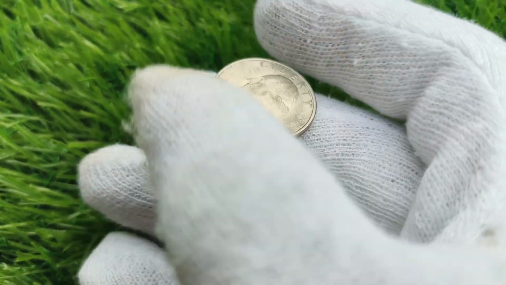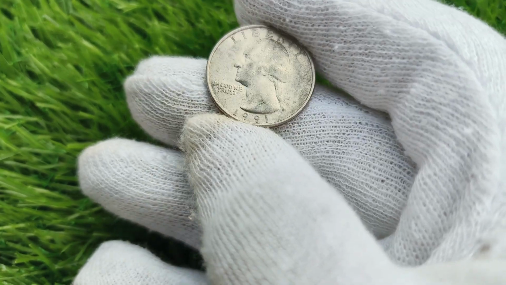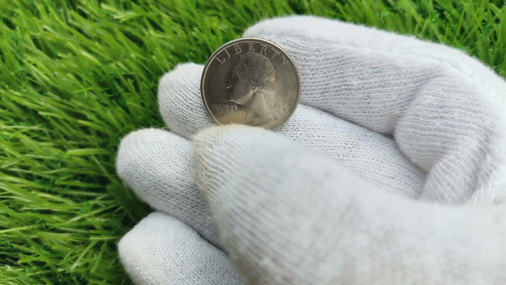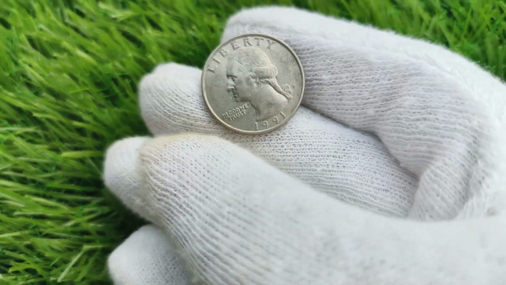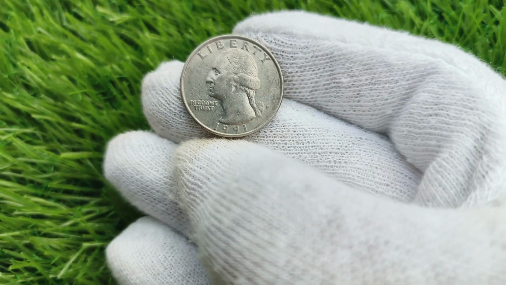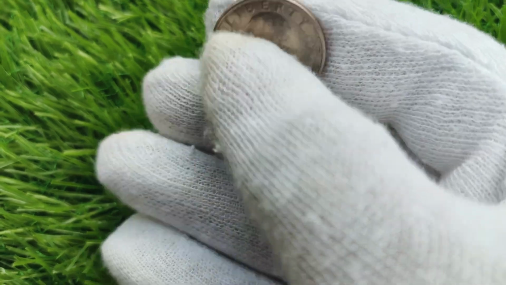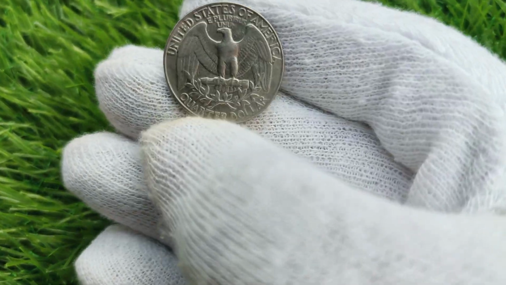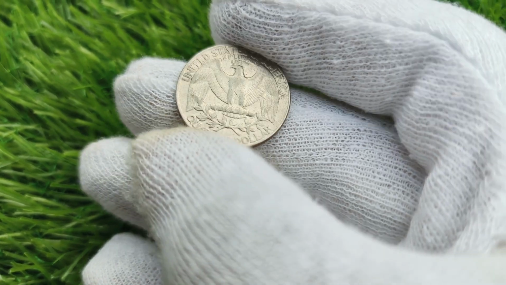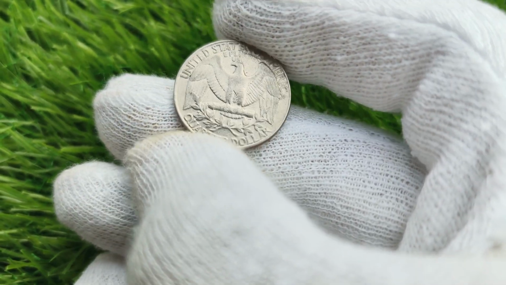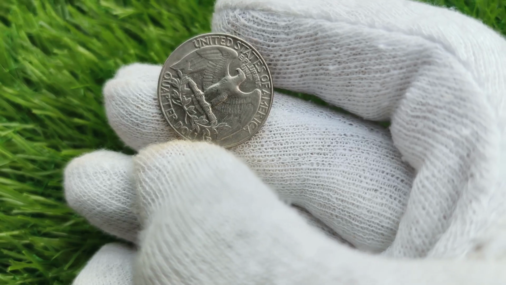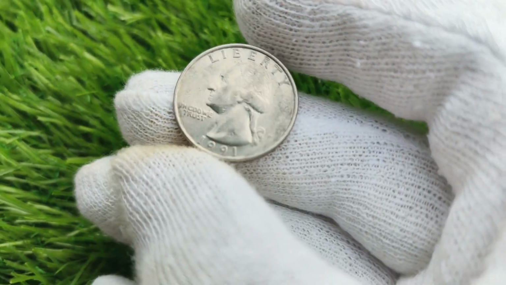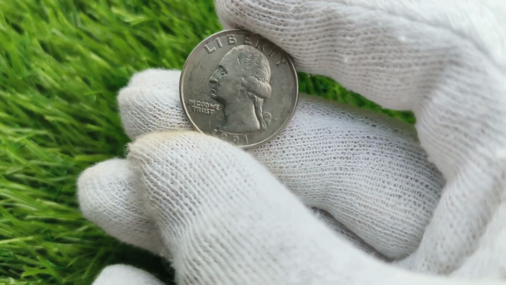Collecting the 1991 Washington Quarter. For collectors, the 1991 Washington Quarter offers a chance to own a piece of American history from the last decade of the traditional Washington Quarter series. Since it's relatively common, it's accessible to new collectors, and high-grade or rare examples can add value to a collection. Key points of interest for collectors include looking for well-struck examples with full details on Washington's hair and the eagle's feathers on the reverse.